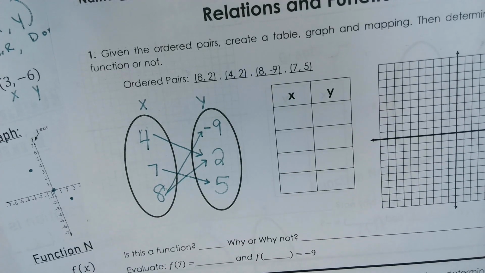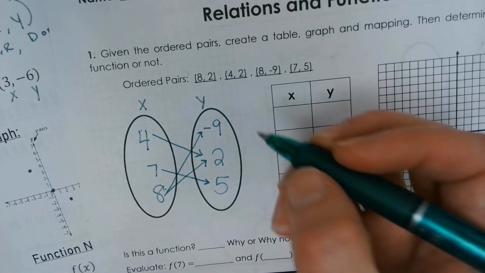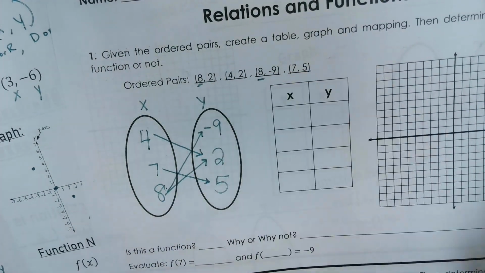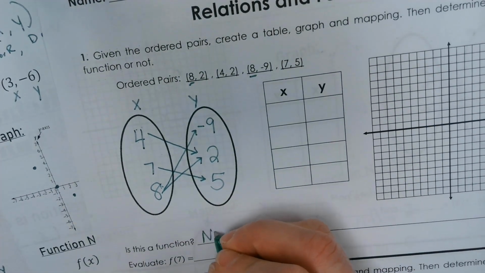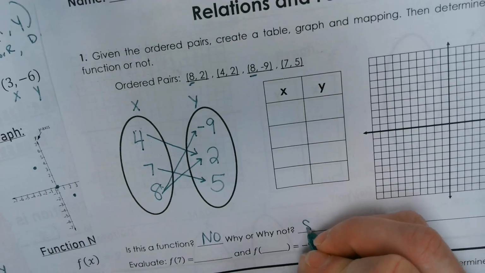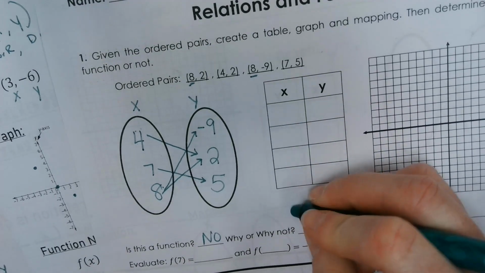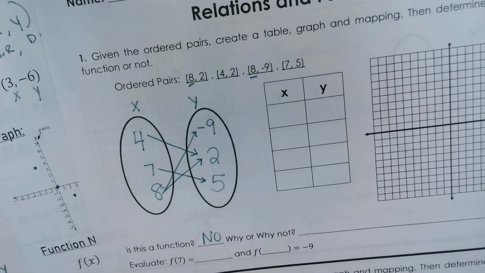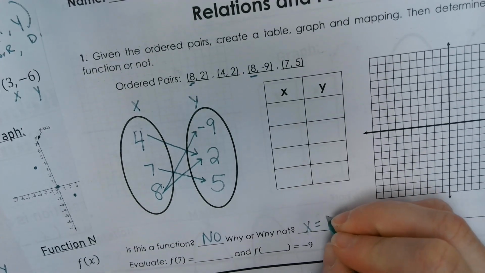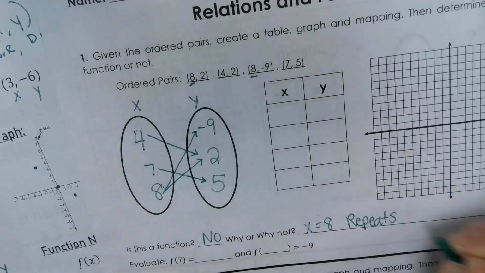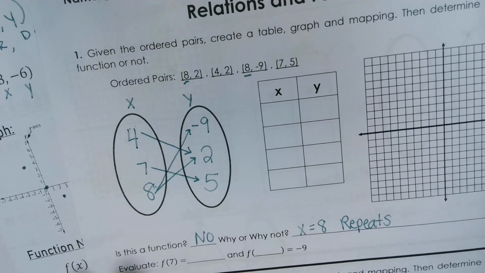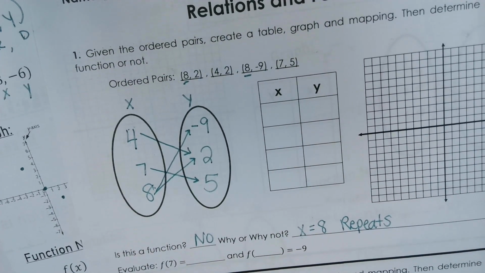So is this a function? No, x's repeat. So no, and I would put x equals 8 repeats. But if you know it from after you graph it, you can do that.